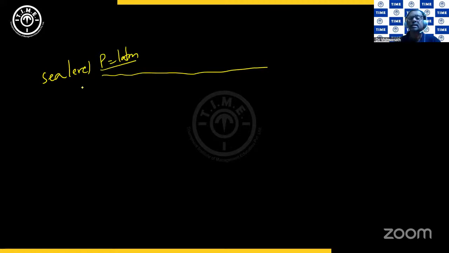Now, let us say that we are at the sea level. This is the sea level where the pressure is 1 atmosphere. Is it not? Pressure is 1 atmosphere at the sea level. Suppose a diver has gone down deep into the sea. As you get into the depths of the ocean, the pressure becomes much greater than 1 atmosphere.